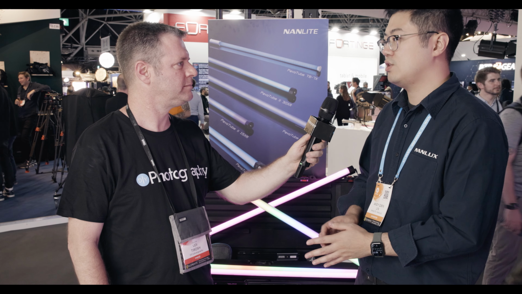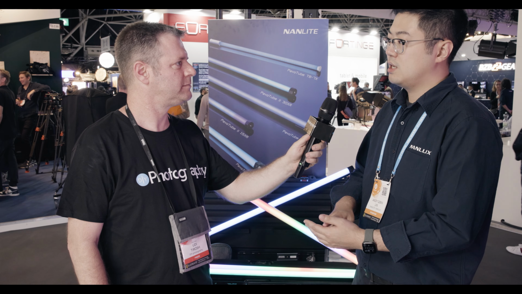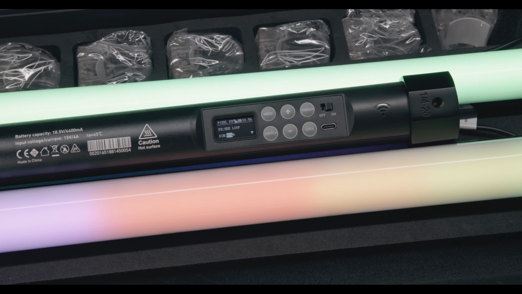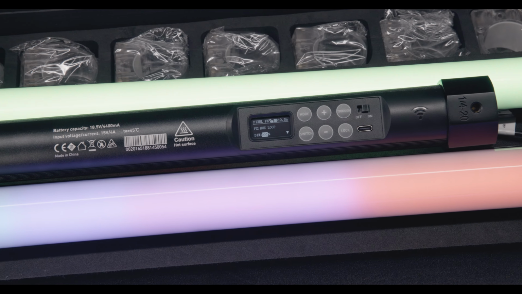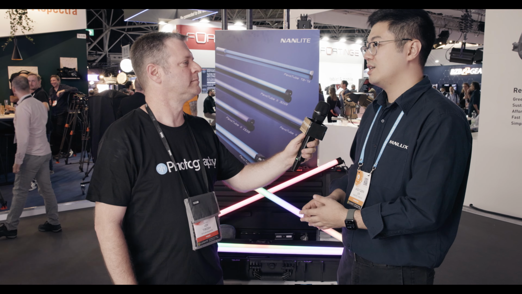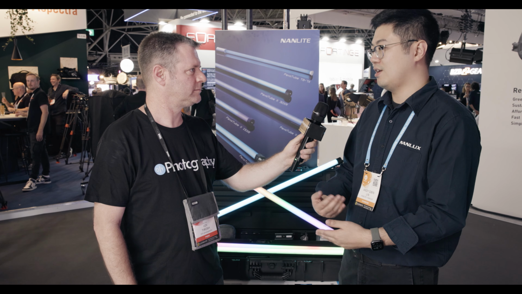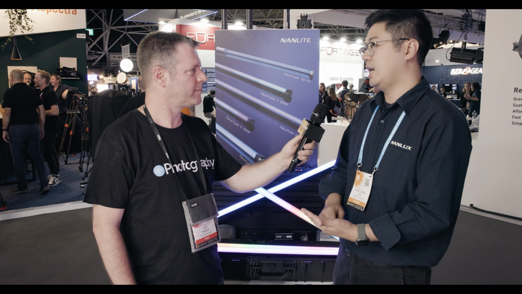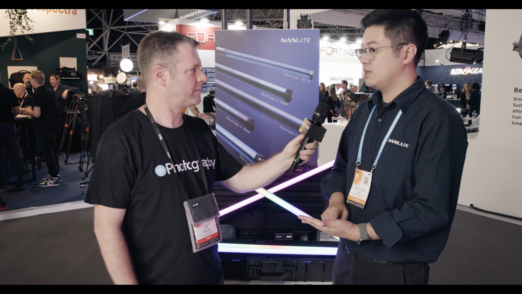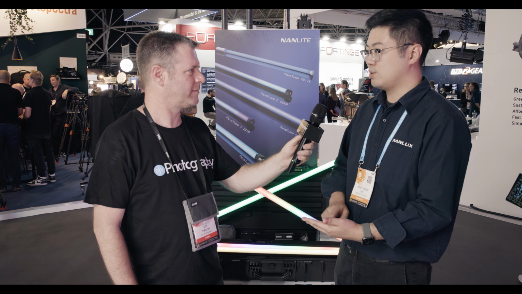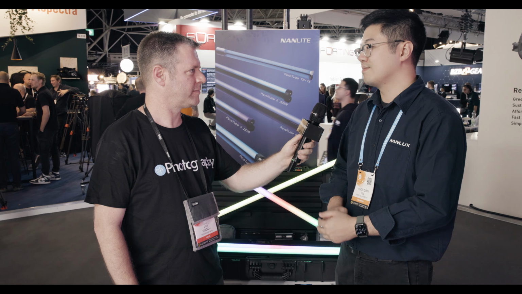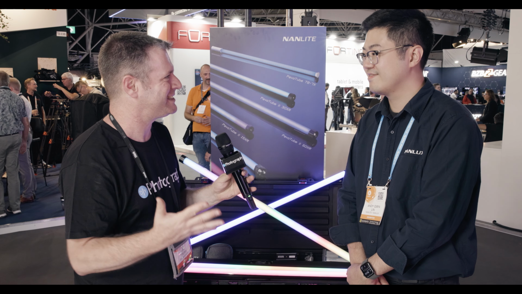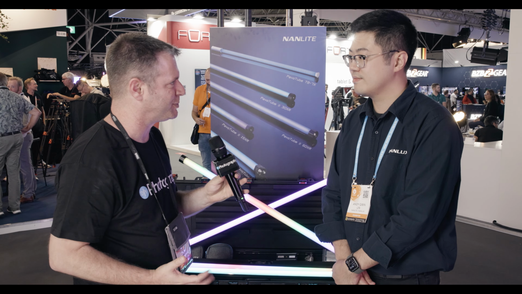And the PavoTube II X, the X means pixels in our series, and R means radio, which means LumenRadio built in. So C stands for normal color tubes, X stands for pixel tube, and XR stands for pixel tube with LumenRadio built in.